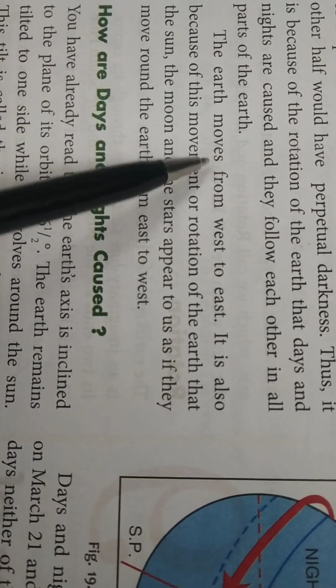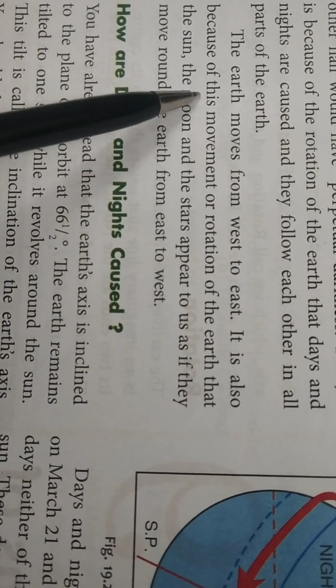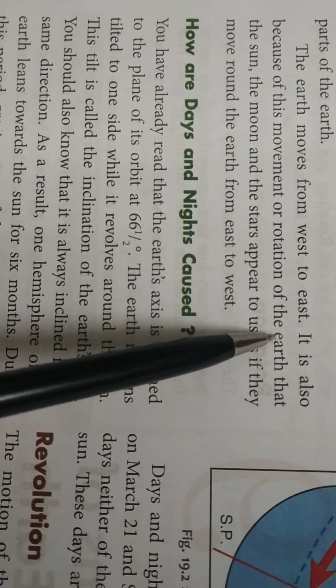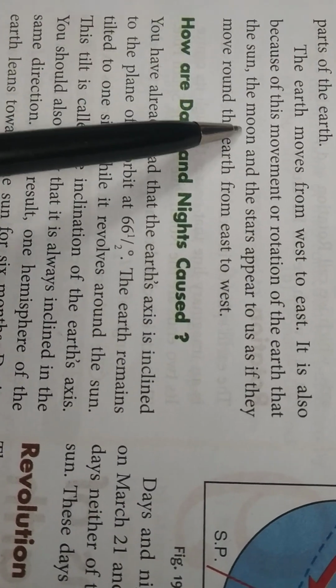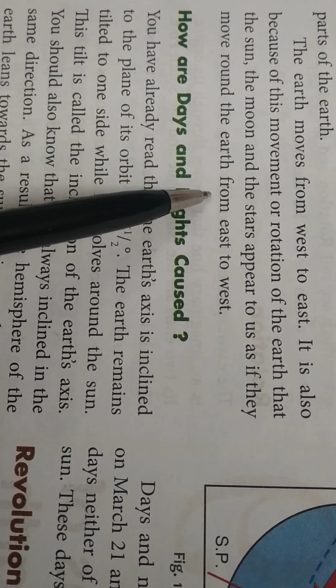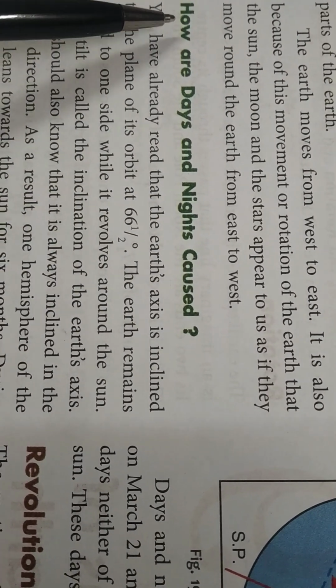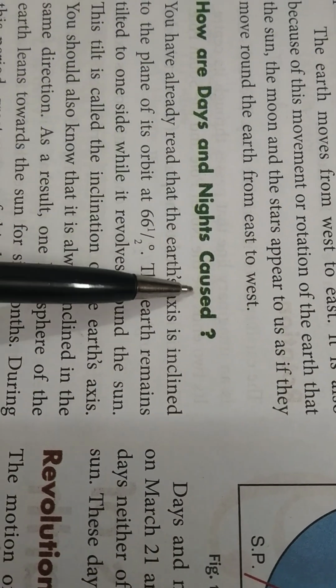The Earth moves from west to east. It is also because of this movement or rotation of the Earth that the sun, the moon and the stars appear to us as if they move round the Earth from east to west. Now we will see how are days and nights caused.